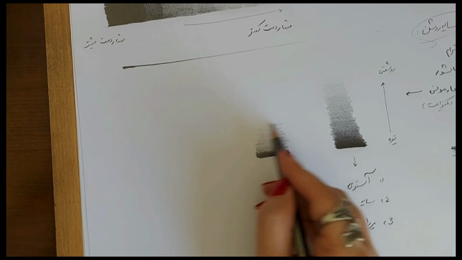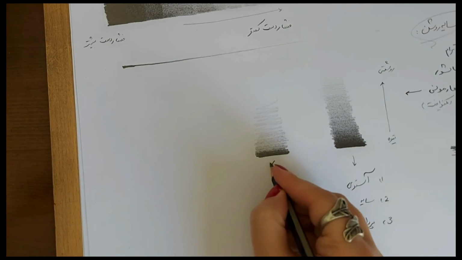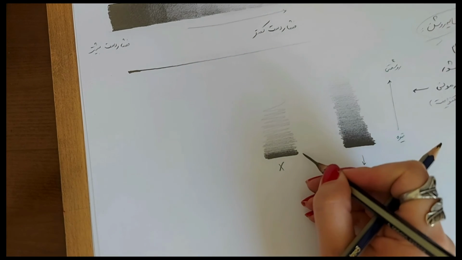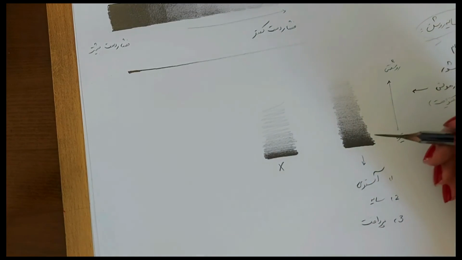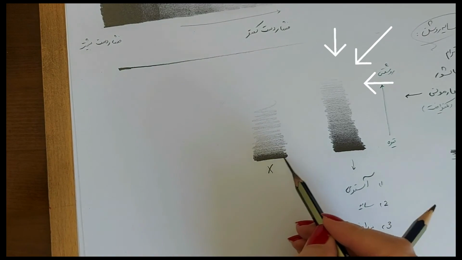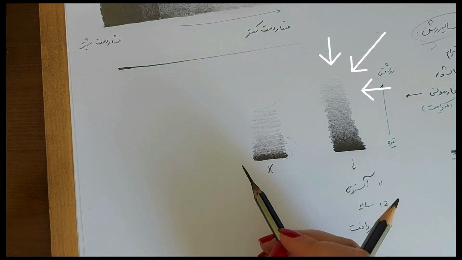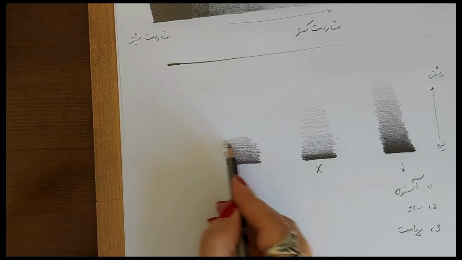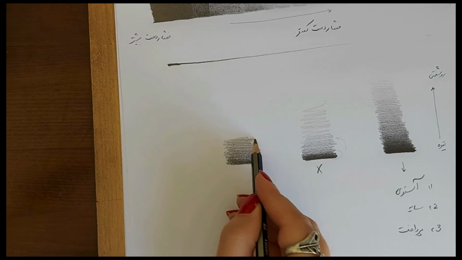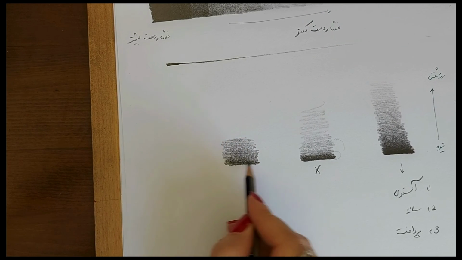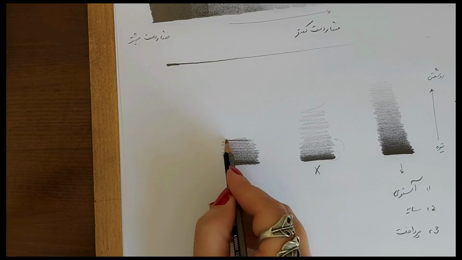I want to tell you a few points that if you shade like this, it's right. For example, in this case, we want to have a contrast. Here, the mistake is that suddenly we go from blackness to lightness. Another mistake, as I said before, is that when we pick up the pencil, it's better to start again from the bottom of the place where our shadow was cut.